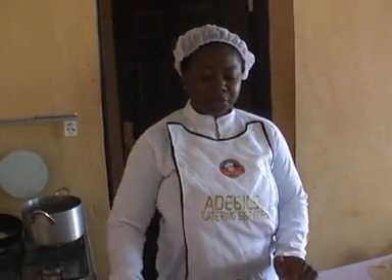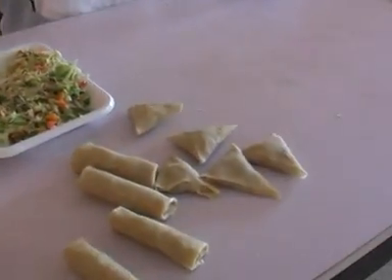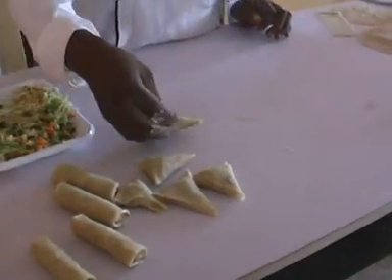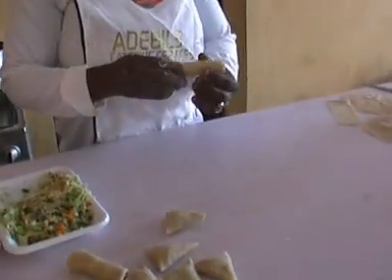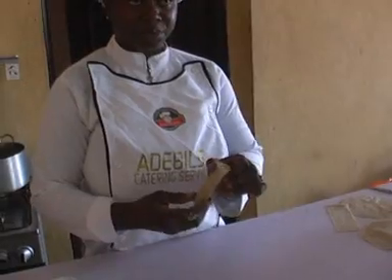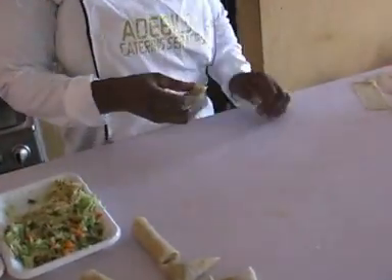Why do you need to add flour to your rolling pin? Flour to my rolling pin stops the skin from sticking to it. What is the shape of your samosa? It's a rectangular shape. While your spring roll, what's the shape of the spring roll? A round shape. But your samosa is triangular in shape. Yes, it's triangular in shape.